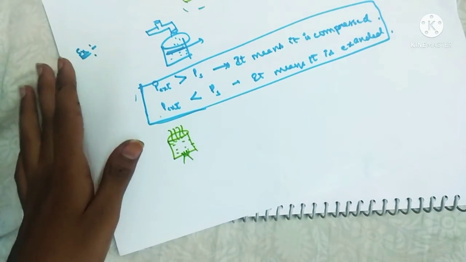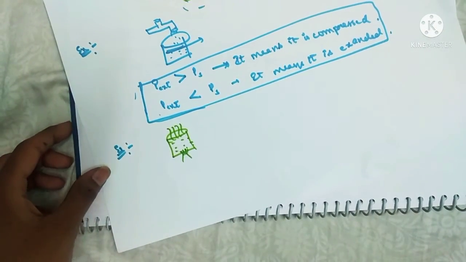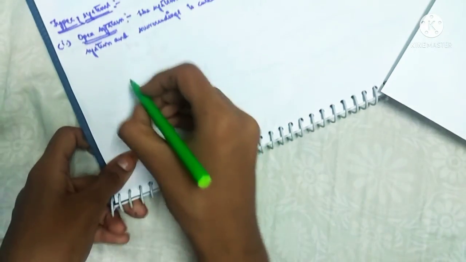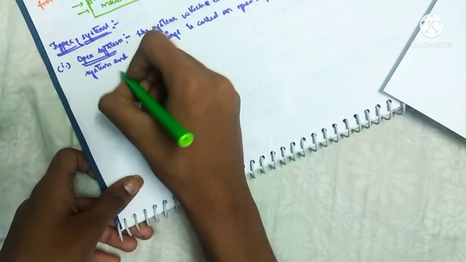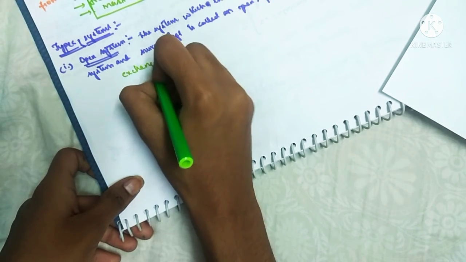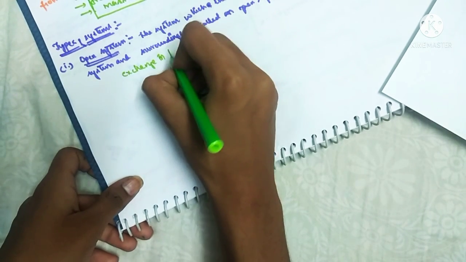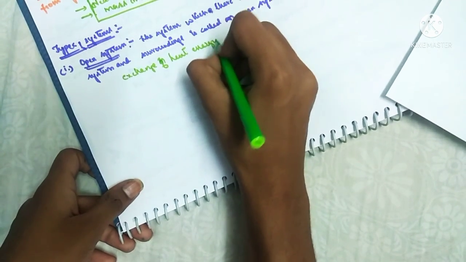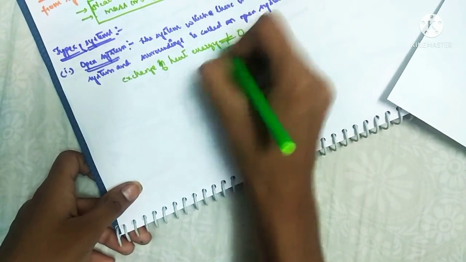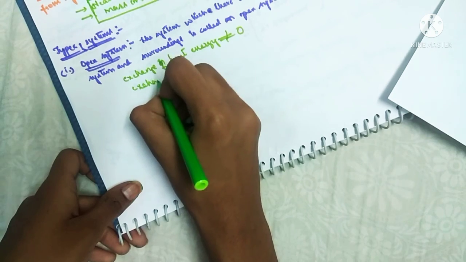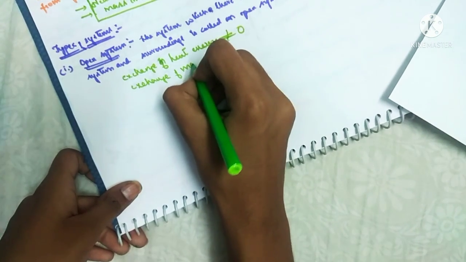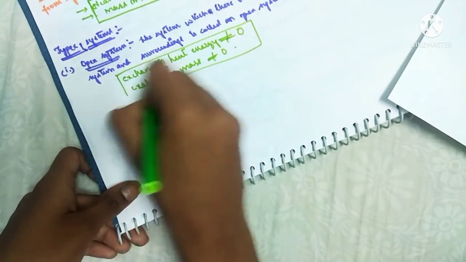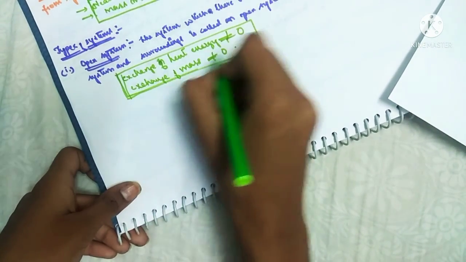So we can say that it is an open system. By this we can write exchange in heat energy is not equal to 0, and exchange of mass is also not equal to 0.